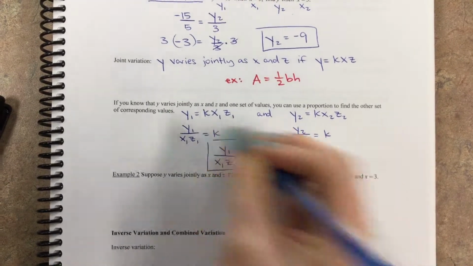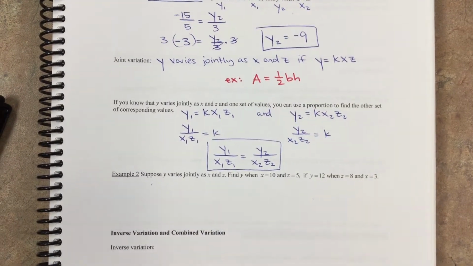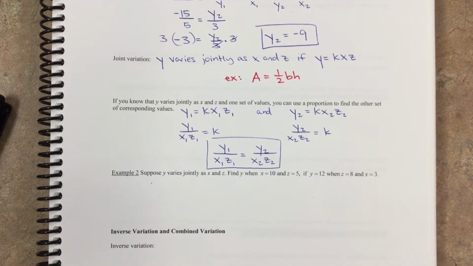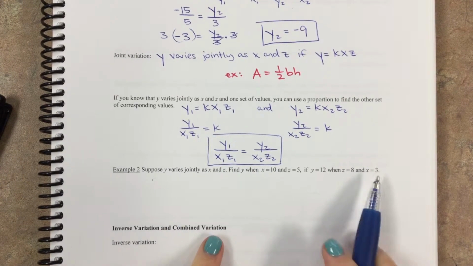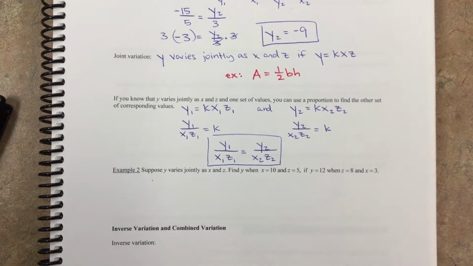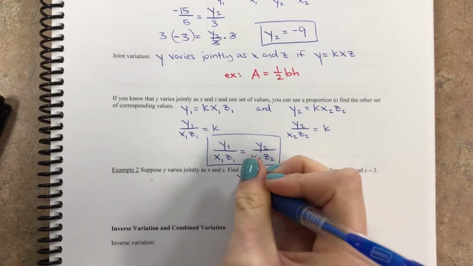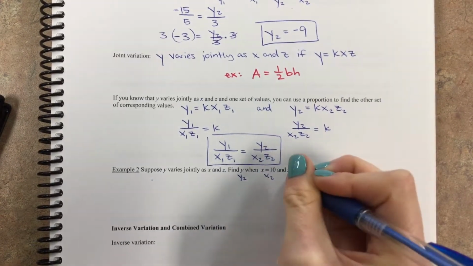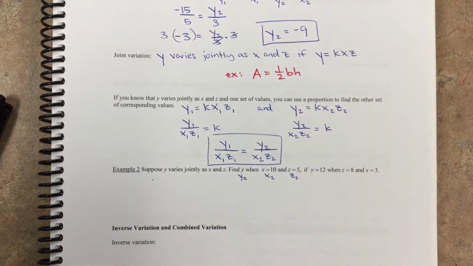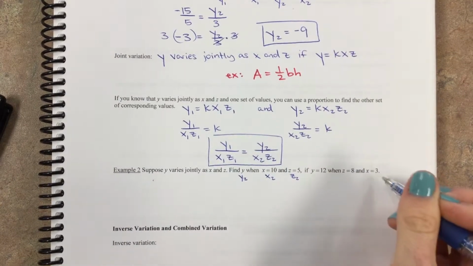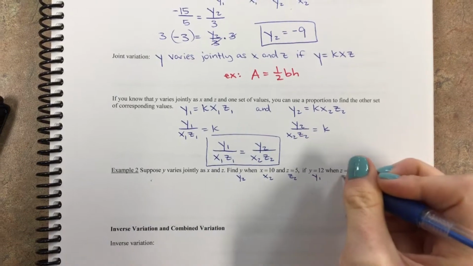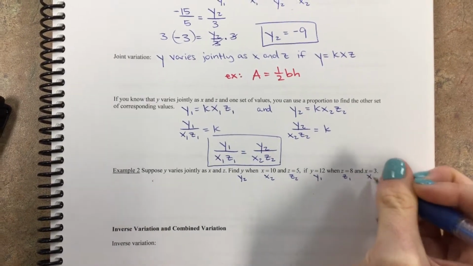So this is the formula that you use anytime that you read a statement like this. Suppose y varies jointly as x and z, you would automatically set up this formula. And so now we've got all of these values to plug in. So it says find y. When they tell you to find something, that's that second set of values that they want. When x equals 10 and z equals 5, and then when they give you a statement, those are all your ones, your y1, your x1, your z1. So that's y1, that's z1, and that's x1.